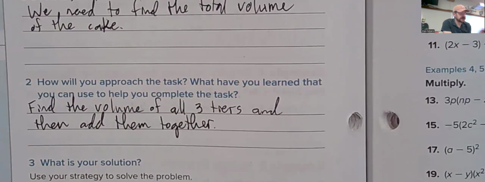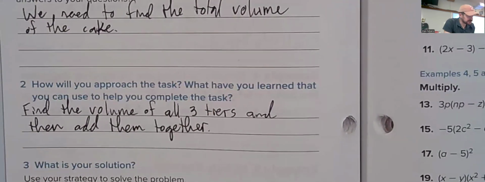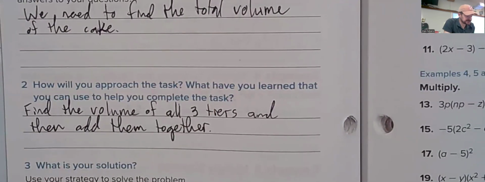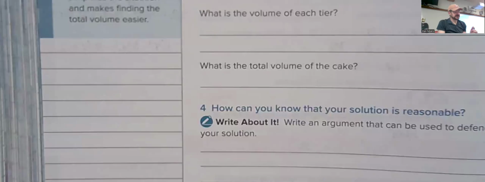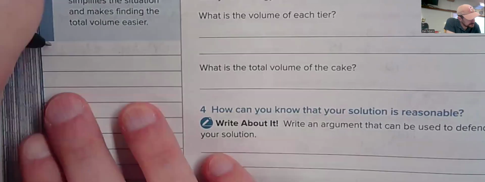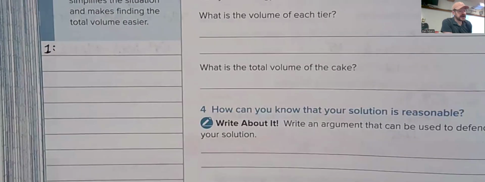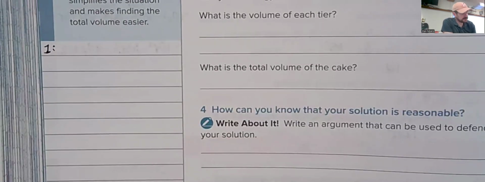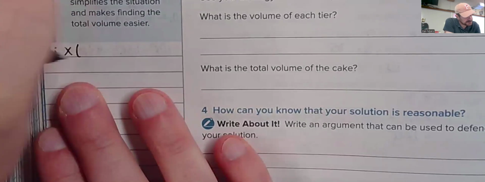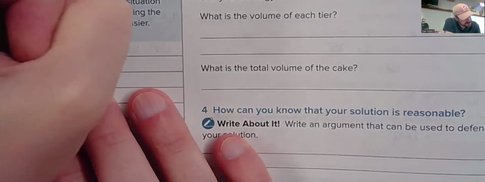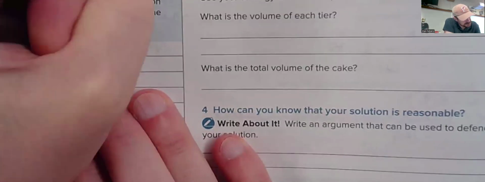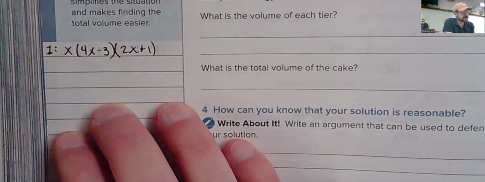So tier 1. Hope we have enough room. We can use the margin if we need to. Yeah, probably need margin. So I'm just gonna head over here, say tier 1. I'll just put a 1 next to it for tier 1. And that volume is going to be x times 4x minus 3 times 2x plus 1.